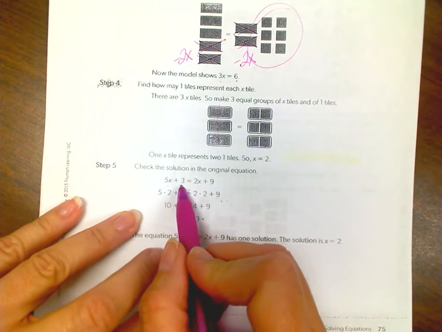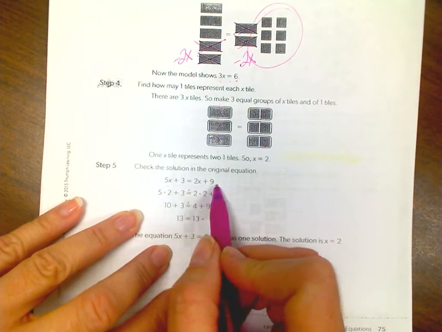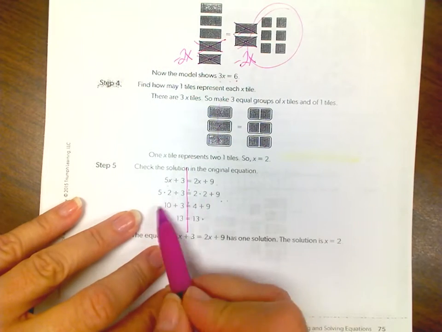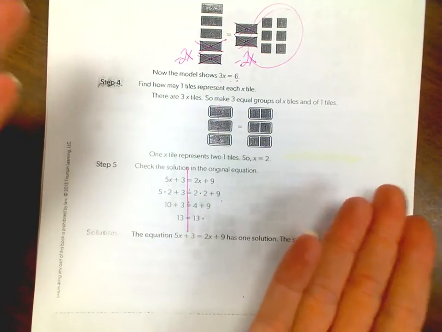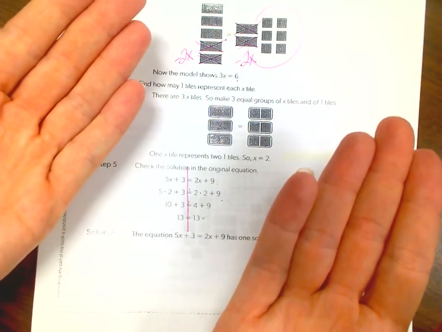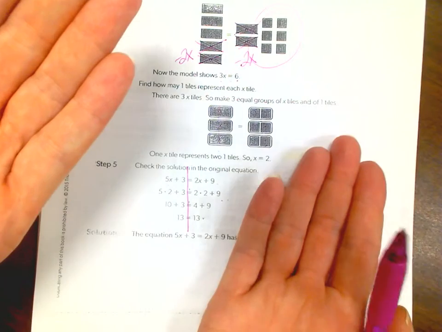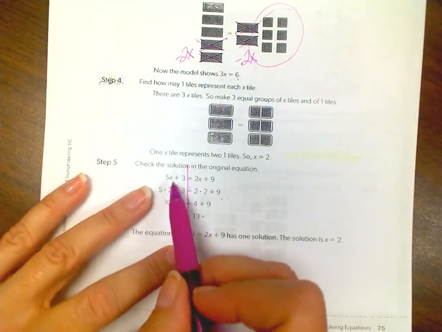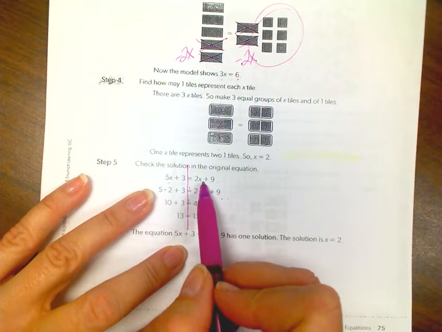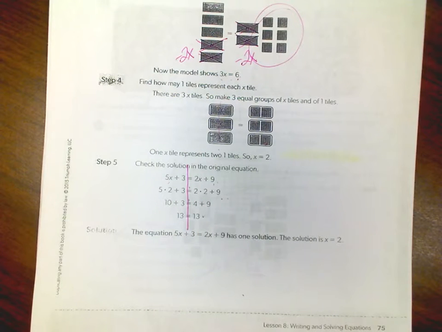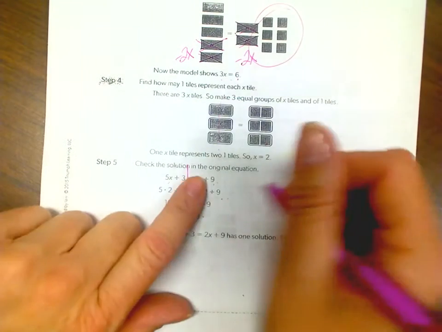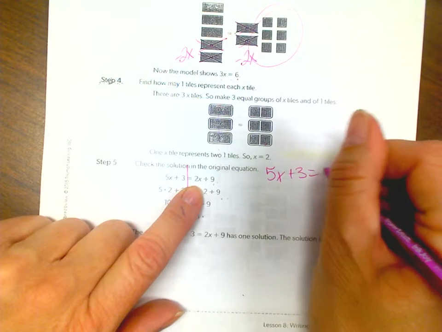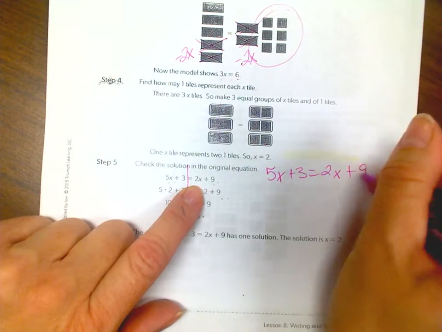So we have 5x plus 3 equals 2x plus 9. I always draw a line and I say this is a scale. One of the scales in science that you put things on that keep things level. If you put too much on one side, the other side goes up, and vice versa. Okay, so 5x plus 3 equals 2x plus 9. Okay, oh, they're checking their work. Let's just rewrite it over here. 5x plus 3 equals 2x plus 9.